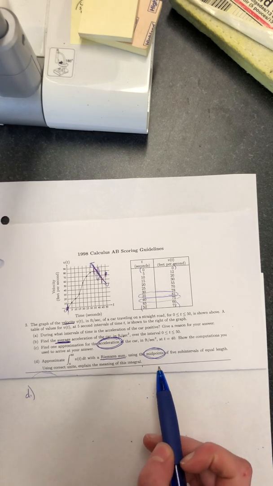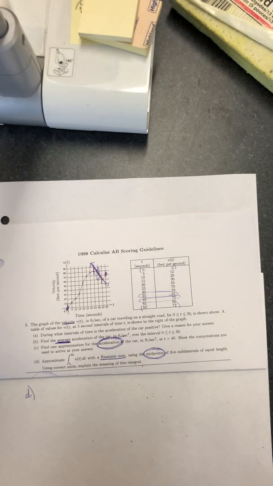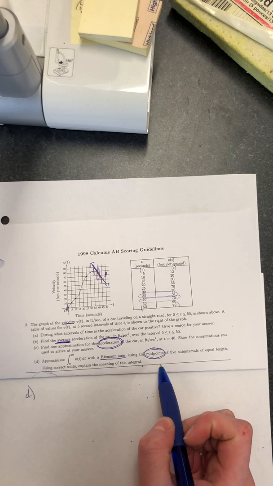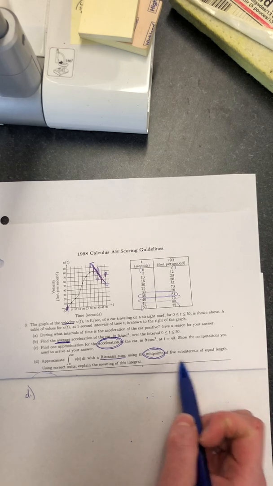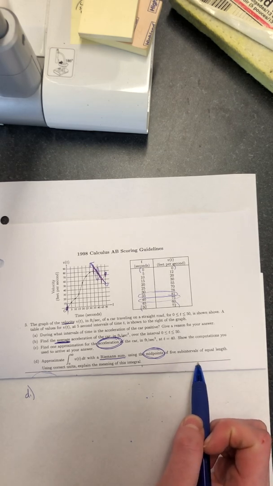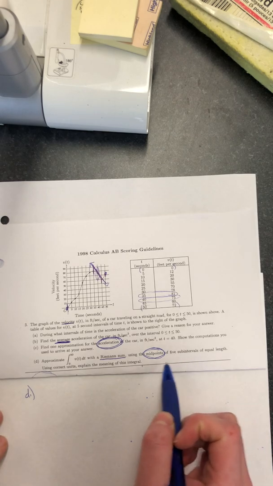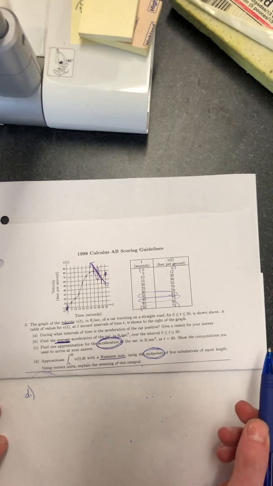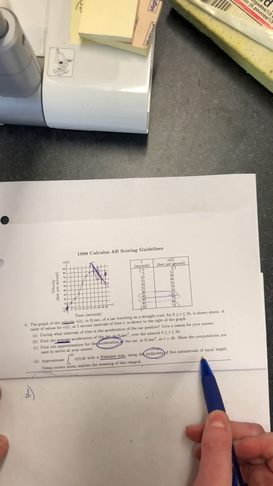They told us, number one, we're not doing a left Riemann sum, we're not doing a right. They said we're using midpoints. We'll come back to that. And it says we're using 5 subintervals. So let's start with this. How big should my rectangles be if I'm only using 5 of them?